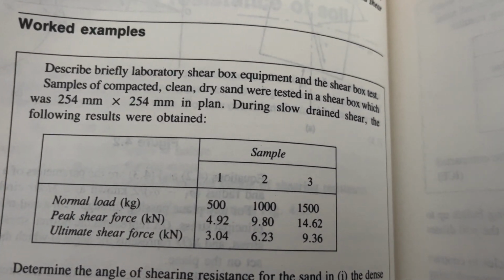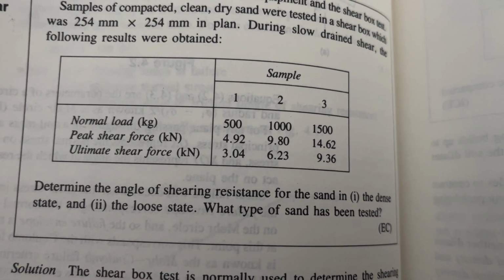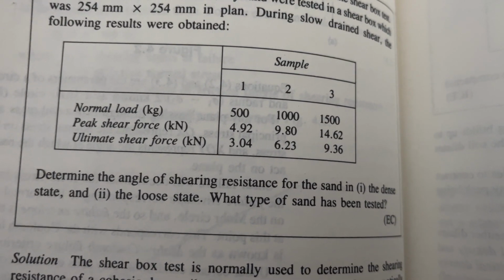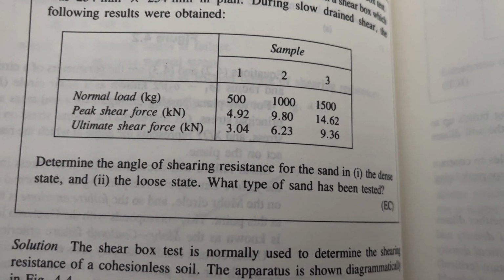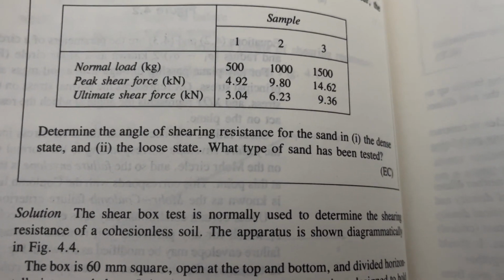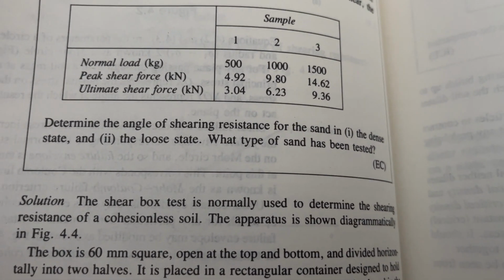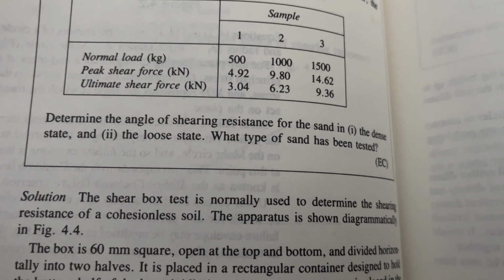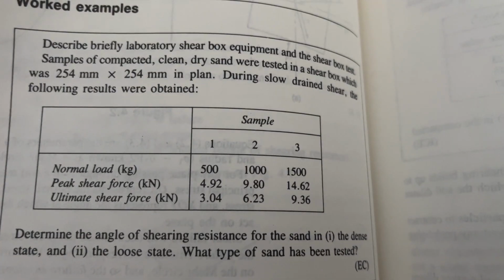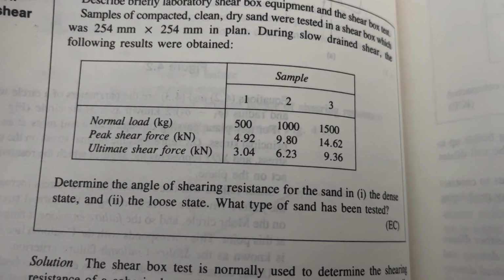During slow drained shear, the following results were obtained. Samples 1, 2, 3: normal load 500, 1000, 1500 kg. Peak shear force 4.2. Ultimate shear force as shown in the table. Determine the angle of shearing resistance for the sand in the dense state and the loose state. What type of sand has been tested? Is it well compacted or...?